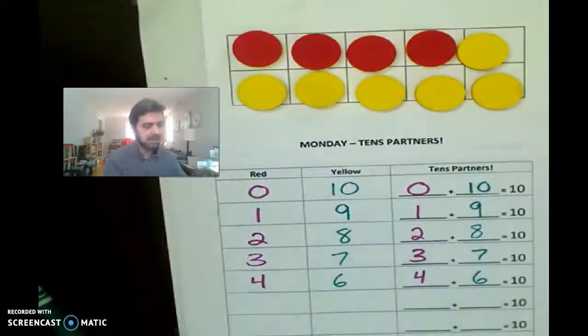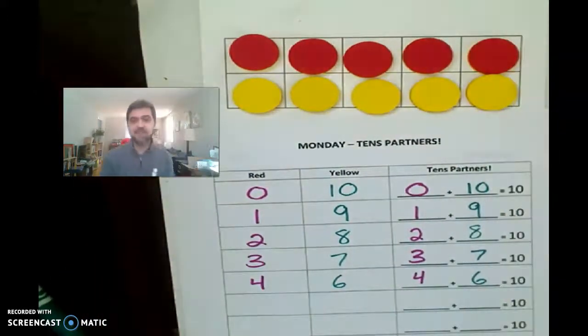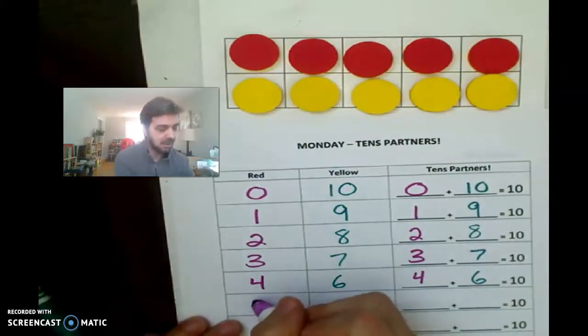Okay. Let's turn another one over. Let's see what we get. Ooh, now we've got 5 reds.